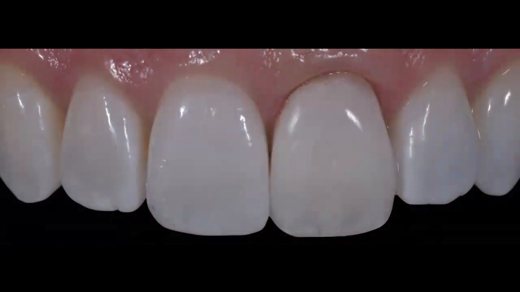We do have to wait at least a day or two. Normally I see my patients in a week or 2 weeks to evaluate the case, because that's when you're going to be able to evaluate value. Right now, the other teeth are dehydrated. This case took me at least an hour to layer everything and to finish. So all the other natural teeth are dehydrated.